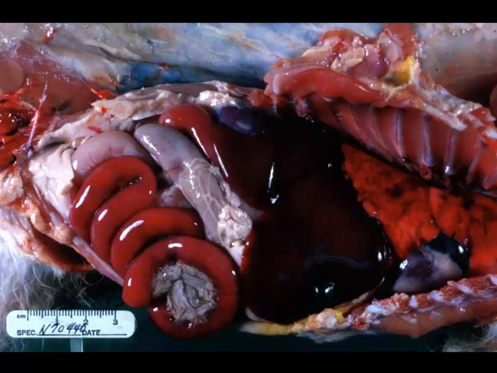But in the dog and cat, we're always going to think about parvoviral infection. The morphologic diagnosis would be a segmental necrohemorrhagic enteritis, and this would be the province of feline panleukopenia virus, which is also a parvovirus. So feline parvovirus, panleukopenia virus would be my first choice here.